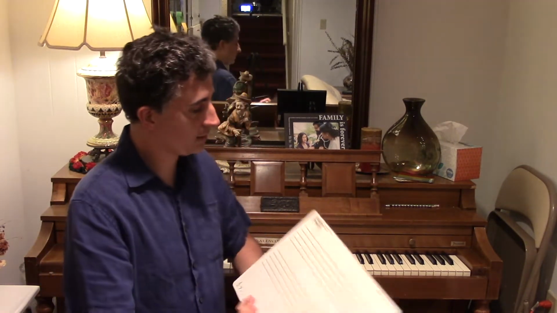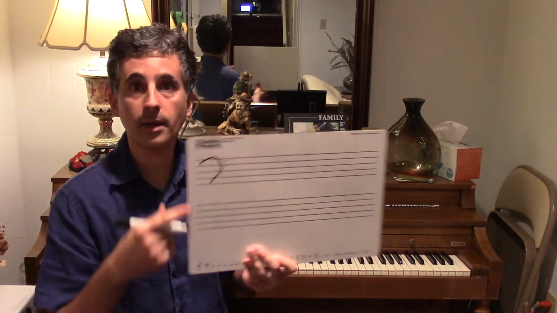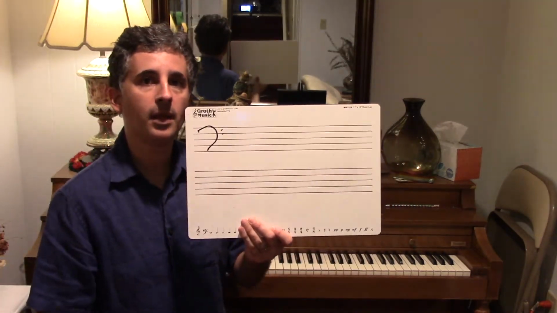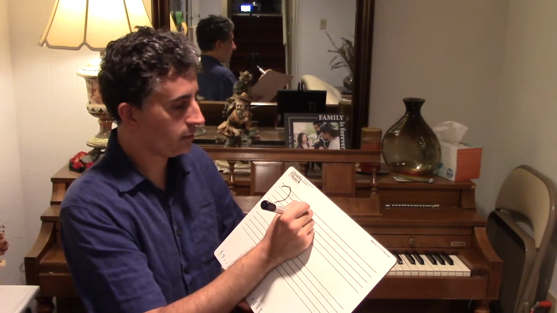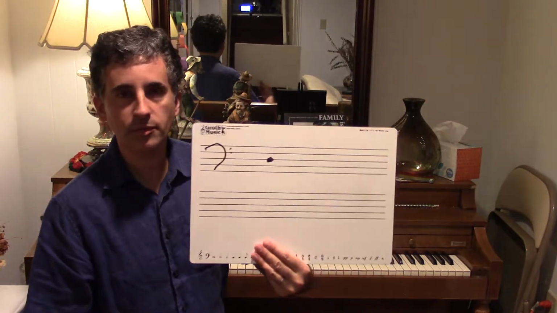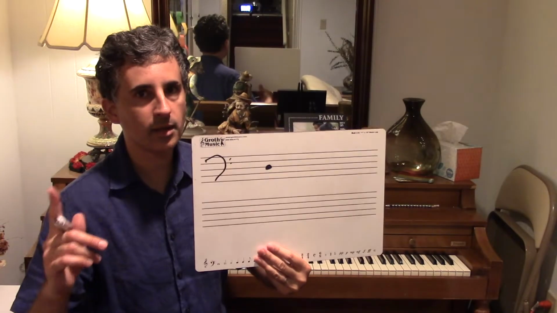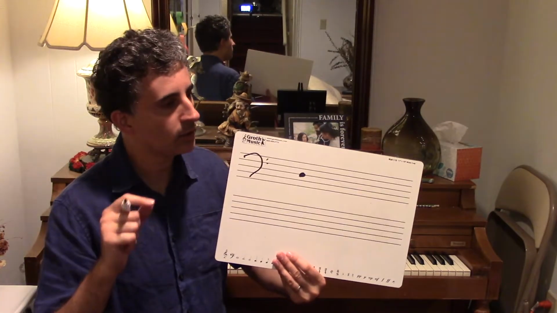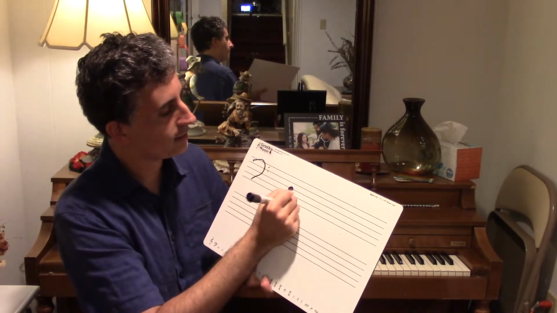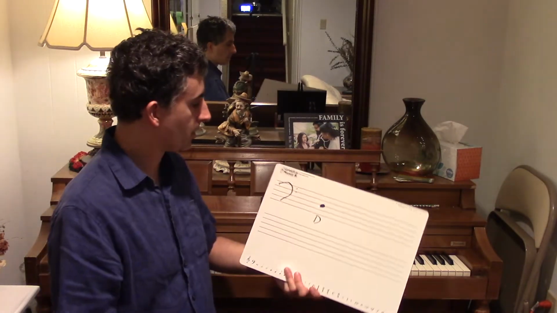So, for instance, if I were to take this, which is my bass clef, which I wrote a little sloppy, all right? And let's say we run into this note. Most of you who don't know or are still learning notation are going to think, wait a second, there's an acronym for this: Good boys do fine always, right? Good boys do. There we go. So we figured out that that's D, okay?